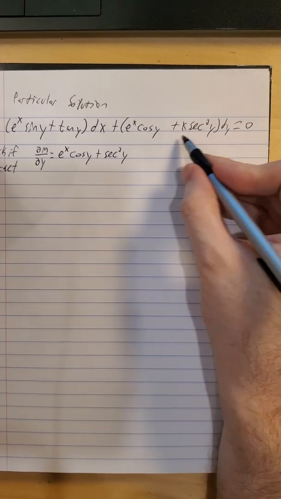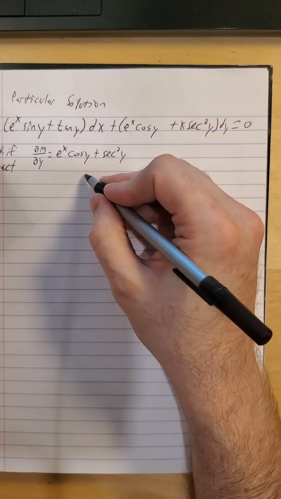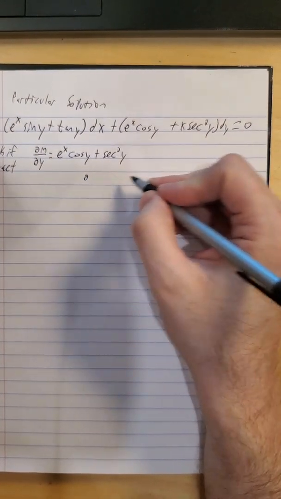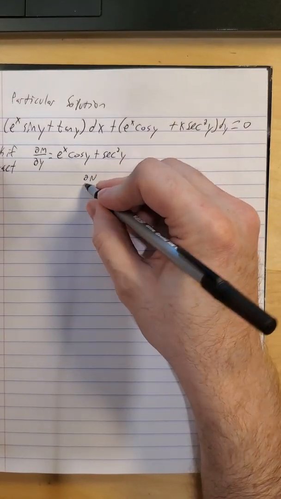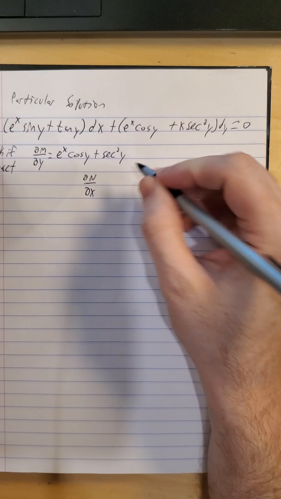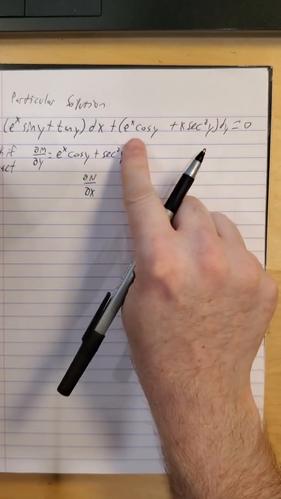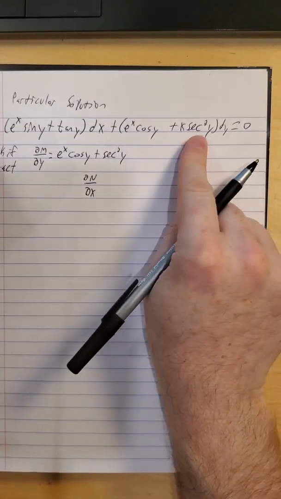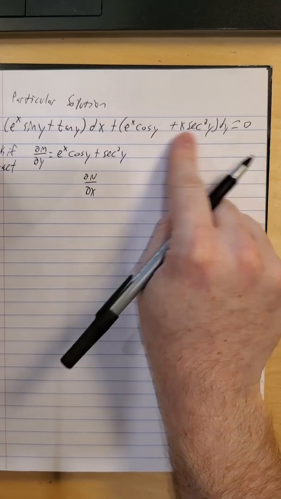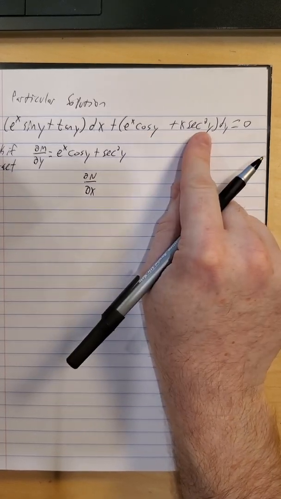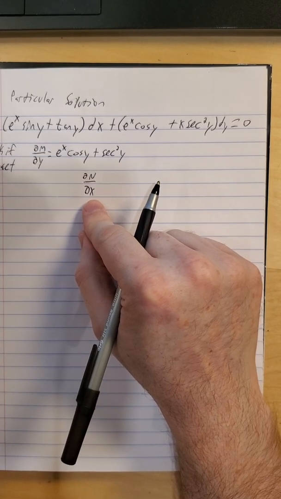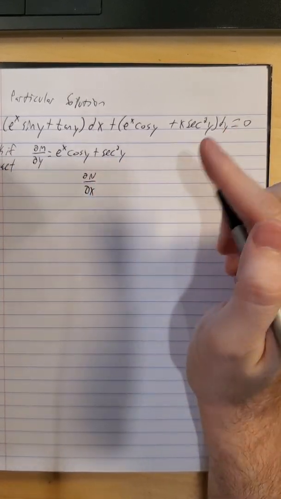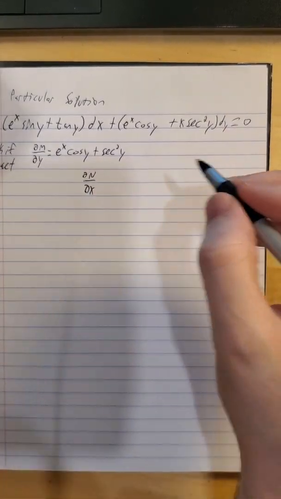So next up I'll just do under here a little bit, just because I write a little bit on the bigger side. Partial of N, treating x as if it were the variable. Again, the reason being N is already a derivative with respect to y, so then we take a second derivative with respect to x and see if it matches when we took the derivatives in the other order.